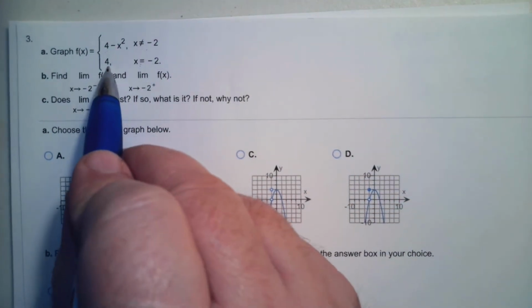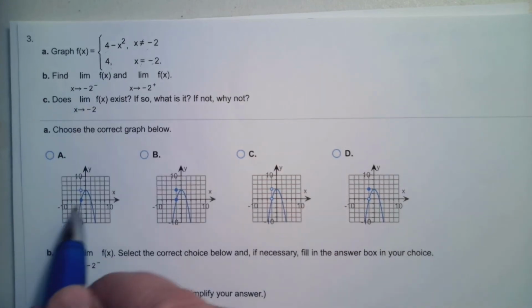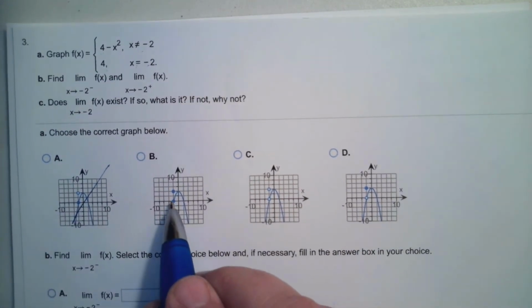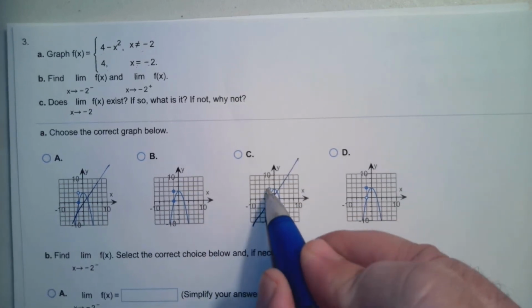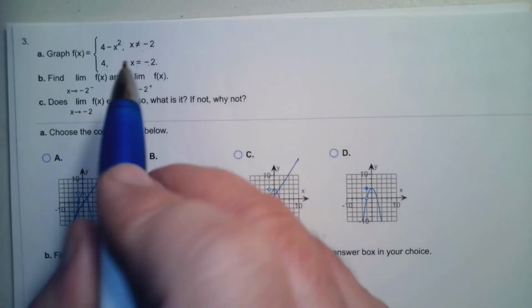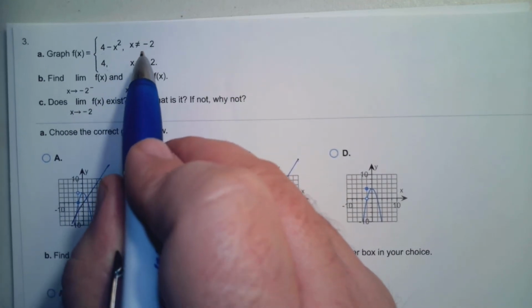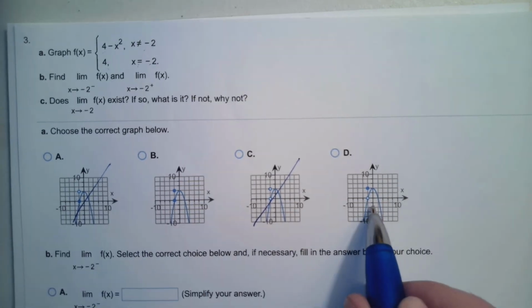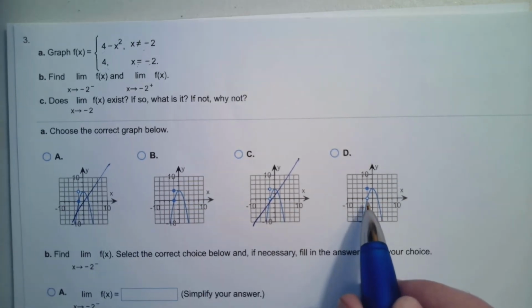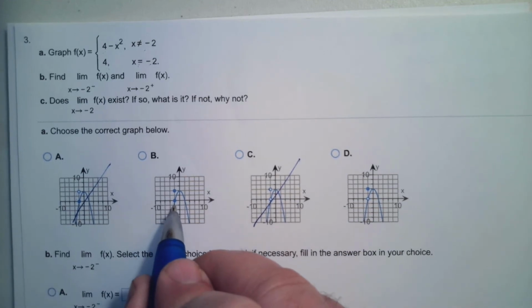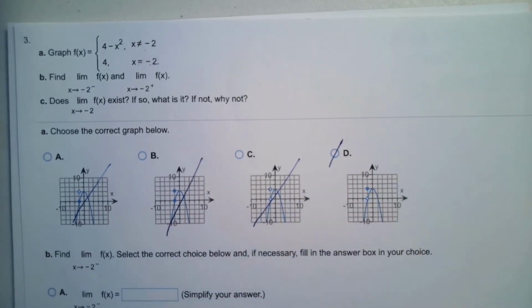So let's look. At negative 2 it has to equal 4. If that one's open, wrong. No, this one's open, it's wrong. So it's got to be either this one or this one. When x does not equal negative 2, it has to be an open circle at negative 2. That's a closed circle, so the answer is D.